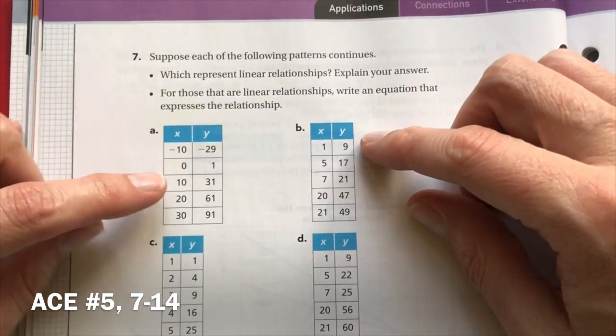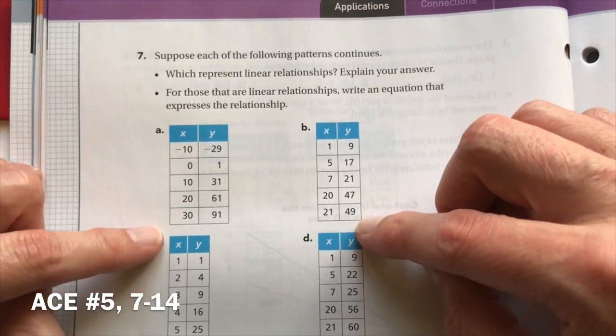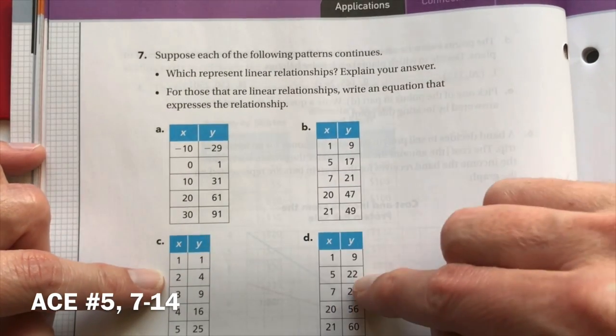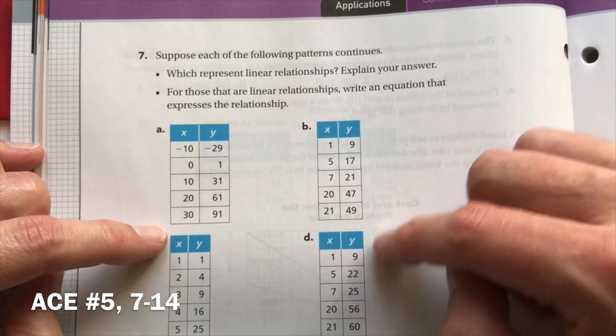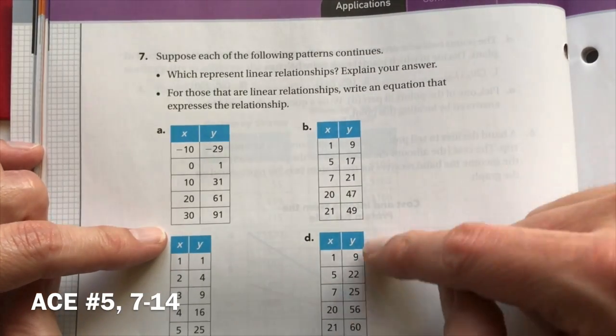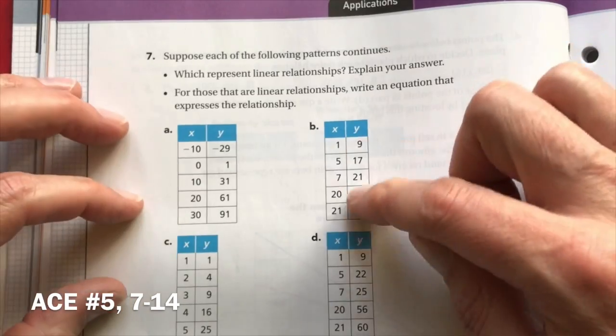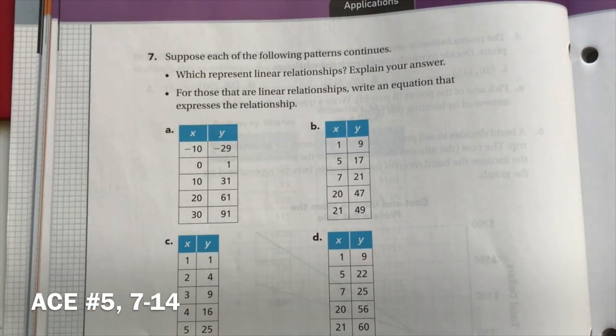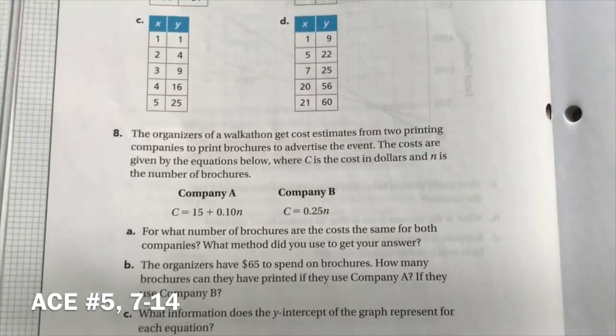Notice how only this one has a 0. That doesn't mean any of these don't have zeros. You can use the pattern, put 0 in, and figure out what the pattern would be, because you need to work, if you can work backwards, and also you might need to fill in some of those gaps like we did on number 5.